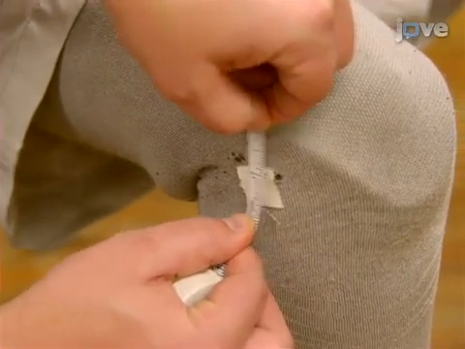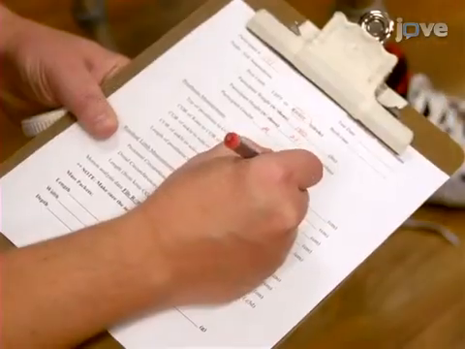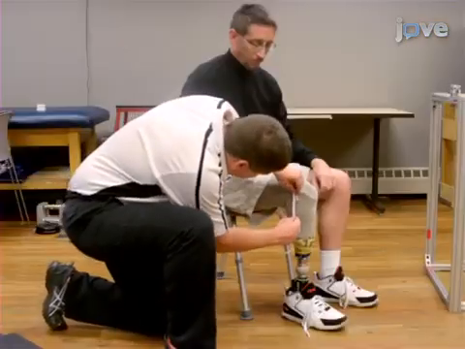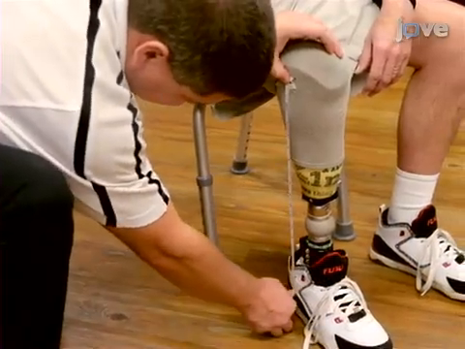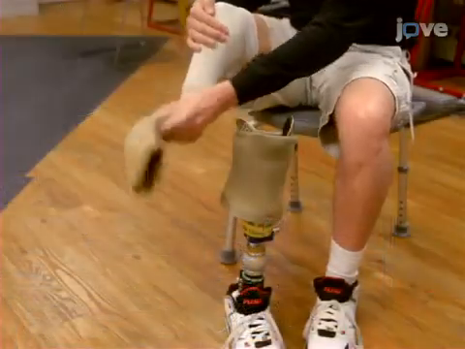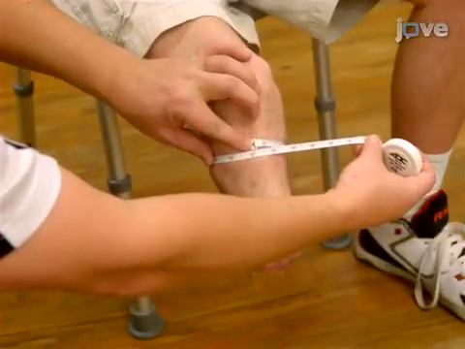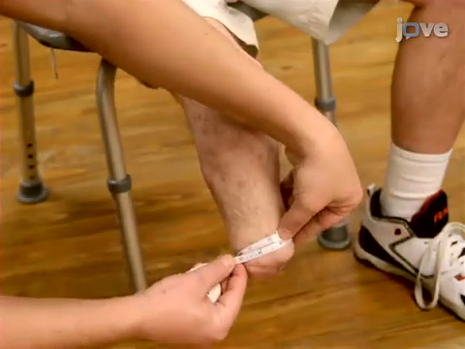If the knee COR sits inferior to the lip of the prosthesis, this value should be recorded as a negative value. Next, determine the distance between the knee COR and the ankle COR. Then, remove the prosthesis and the underlying sleeve to take measurements of the residual limb using a flexible tape measure to estimate the inertial properties of the residual limb.